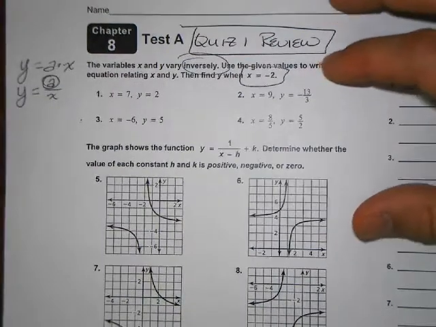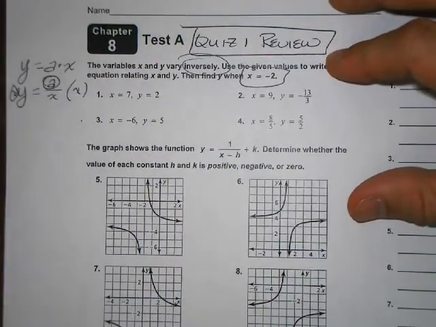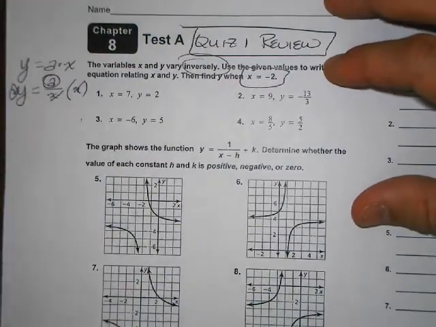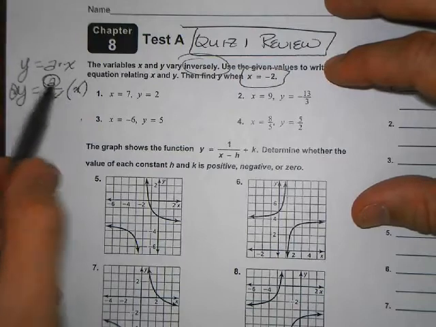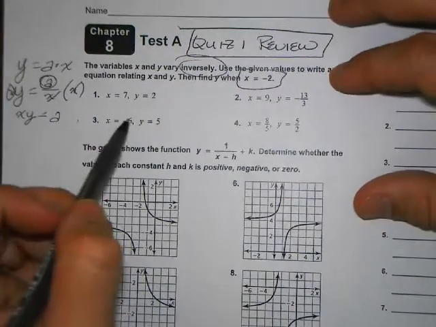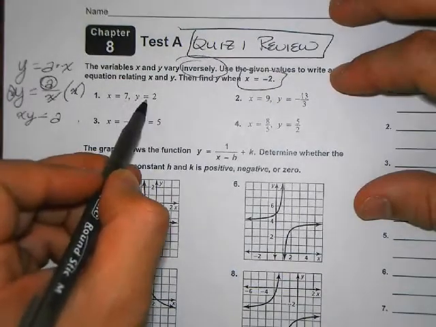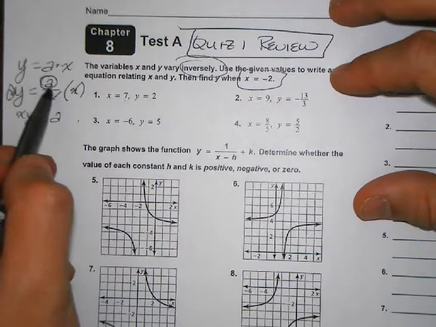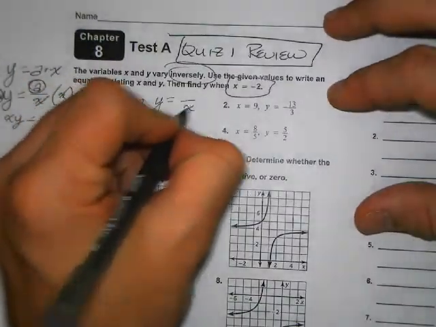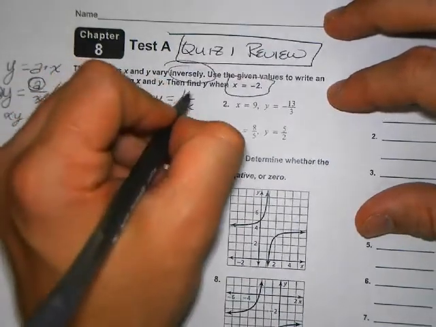So the plan is to multiply both sides of this equation by x. When you have an x in the numerator and denominator, we can make that go to 1. And over here you'll have a equals x times y. So really, what this is saying is if I multiply x and y together, I will get this constant of variation in my equation. So we can have y equals a over x, and 7 times 2 is 14.